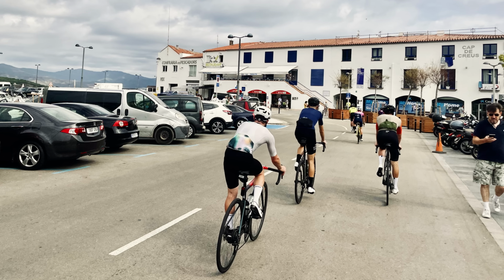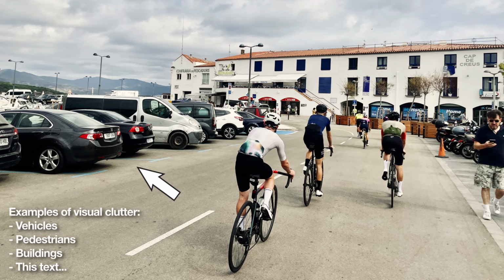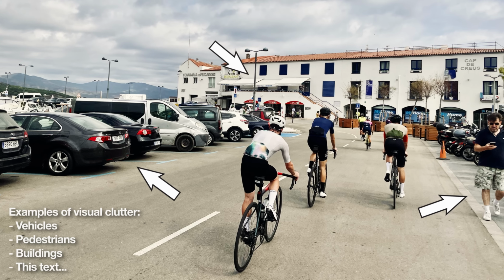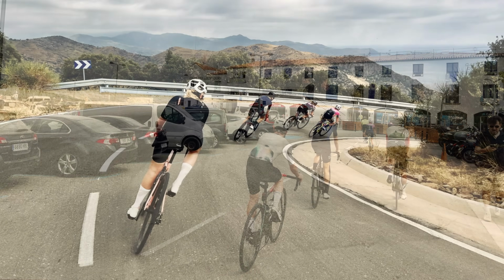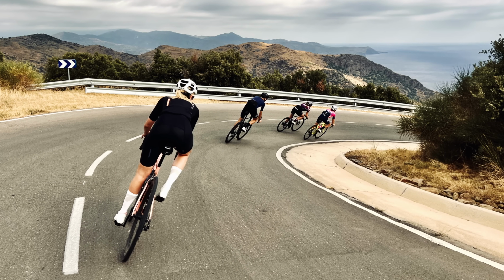So if you take this photo here, for example, you can see that it's quite a cluttered image. There's a lot going on around the subject that draws your eye away from the subject. When you compare that image to this image here, you can see that there's less clutter and it's easier to understand what's going on in the photo and also what to focus on.